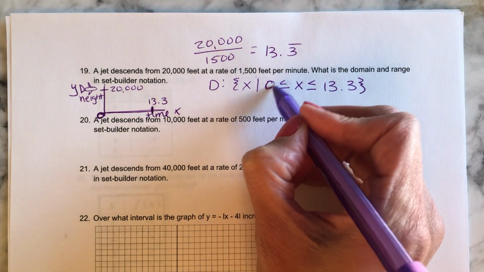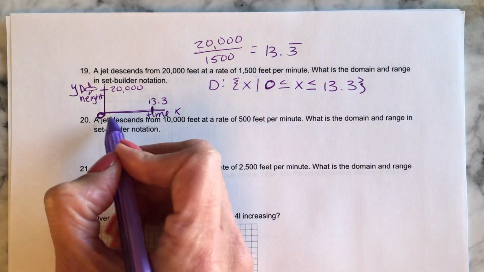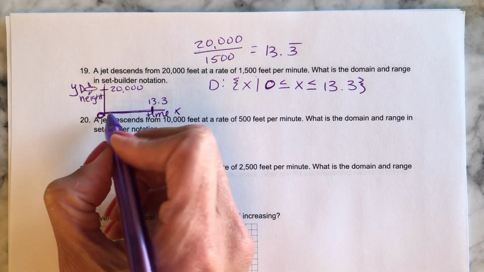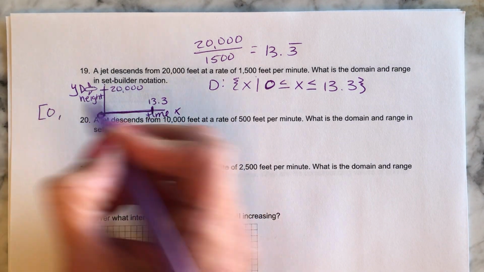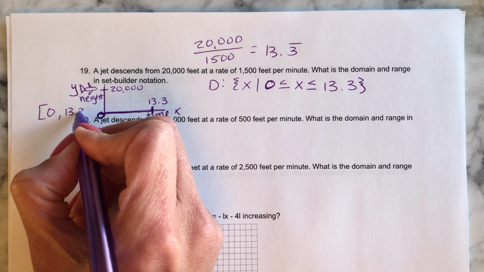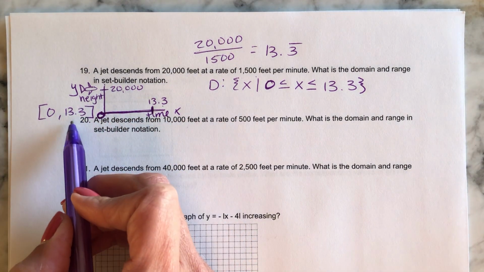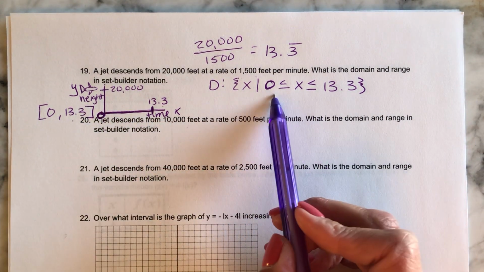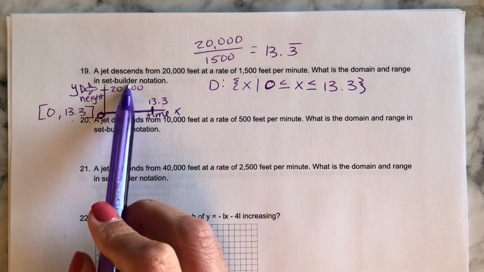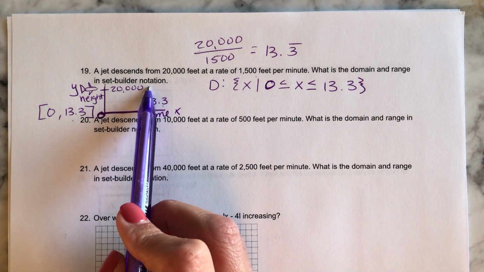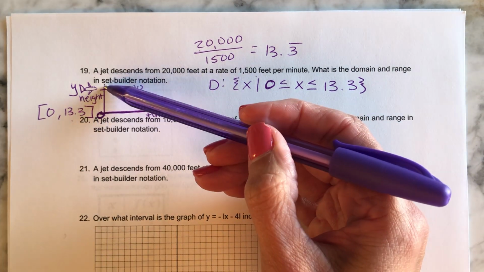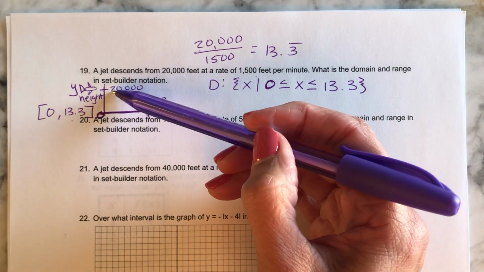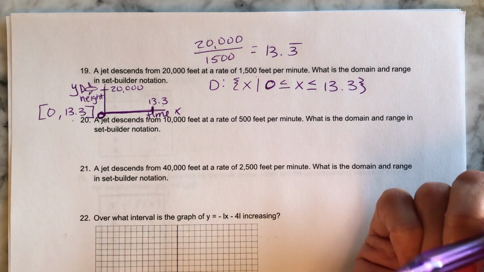Reading the graph left to right, we start at 0 and we end at 13.3. So that would be the interval notation, and I put it over here in set builder notation because that was the direction there. And then the range would be from bottom to top, so from 0 to 20,000.